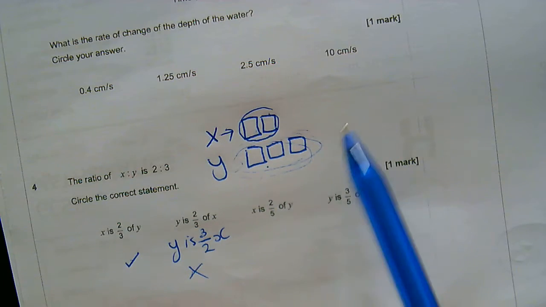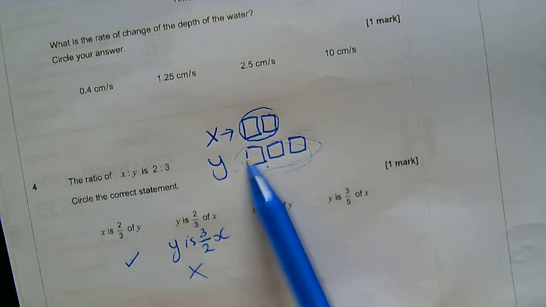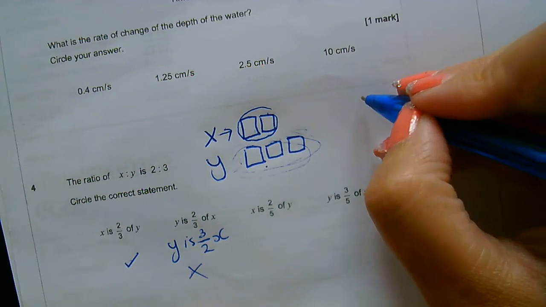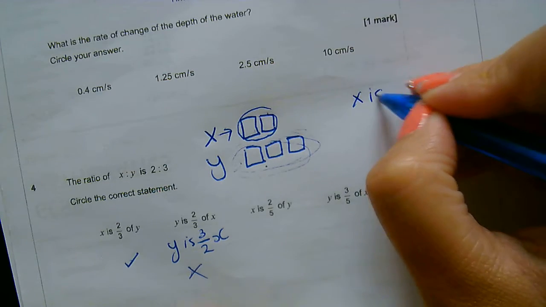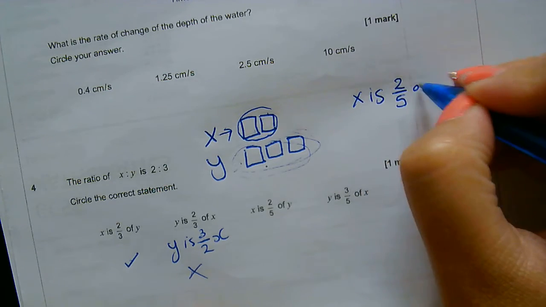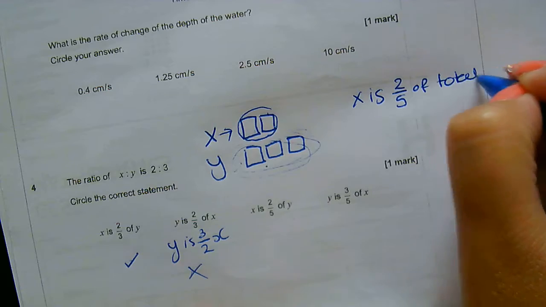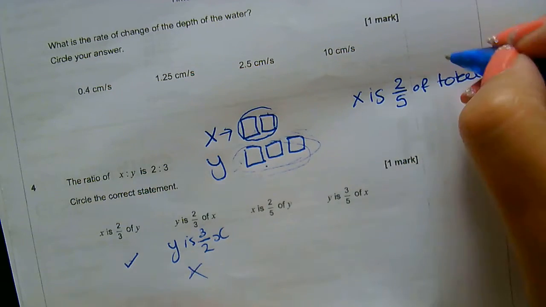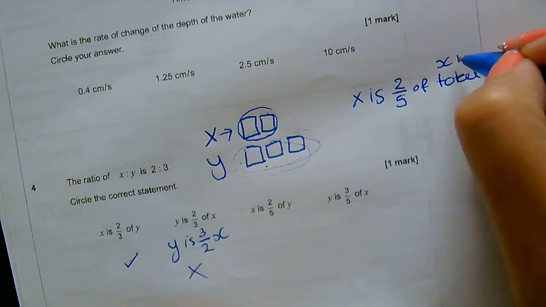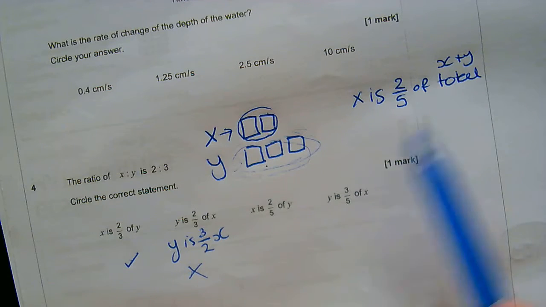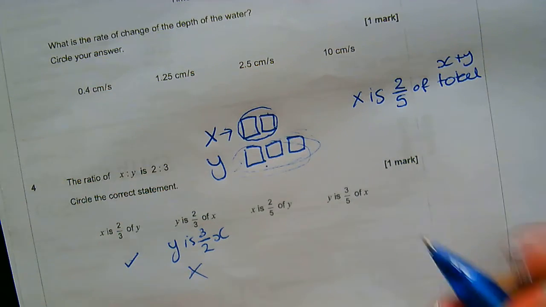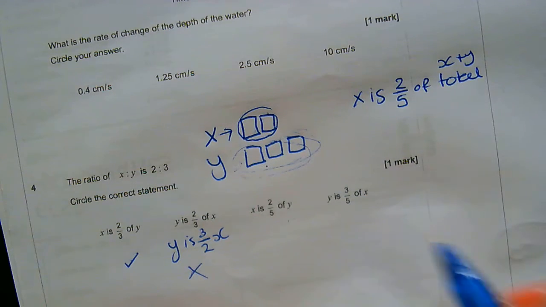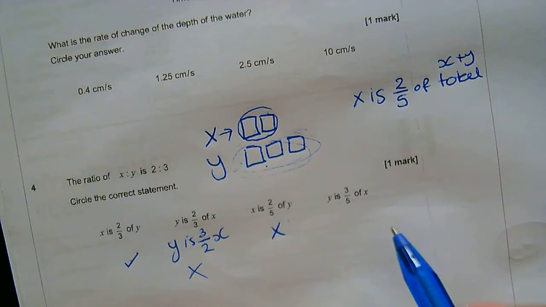Now, the 2/5 part comes from 2 out of the total. So x is 2/5 of the total, and the total isn't y, because the total is x plus y. So x is 2/5 of the total, which is x plus y, not 2/5 of y. So that can't be right.